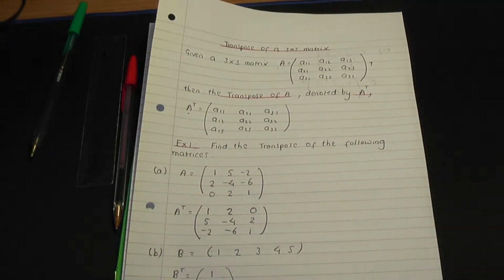Hi there. In the last video I explained how to work out the transpose of a matrix. In this video I'm going to explain how to work out the inverse of a 3x3 matrix. So we're going to use the idea explained in the last video, the transpose of a matrix, and we're also going to use the idea of how we can work out the determinant of a 3x3 matrix in order to work out the inverse of a 3x3 matrix.